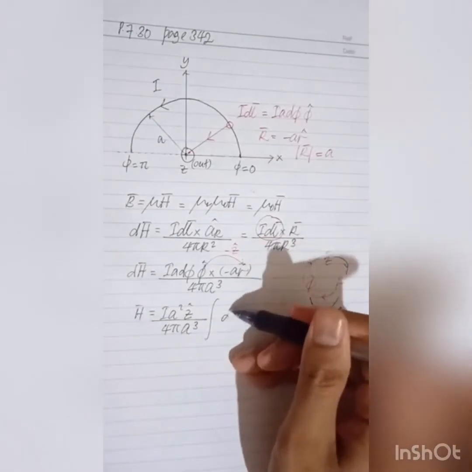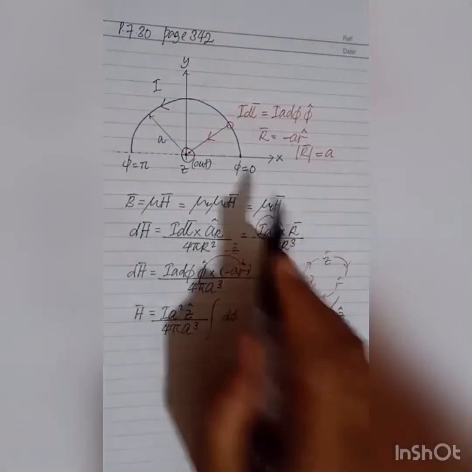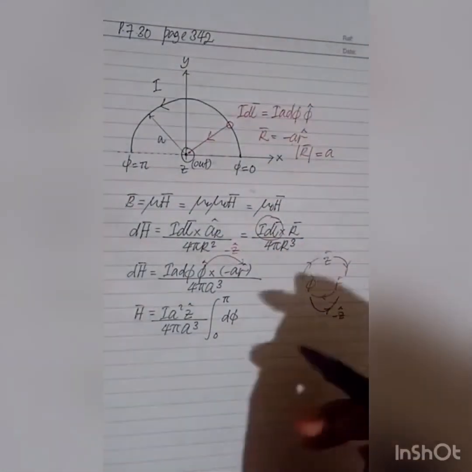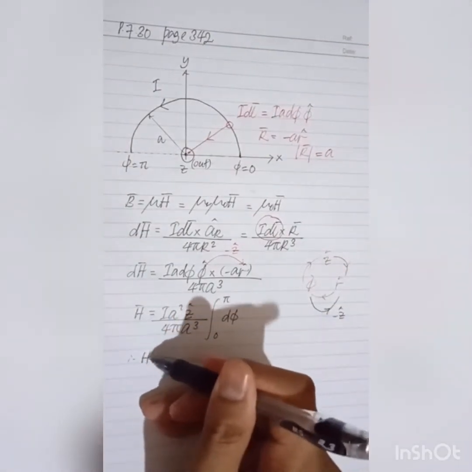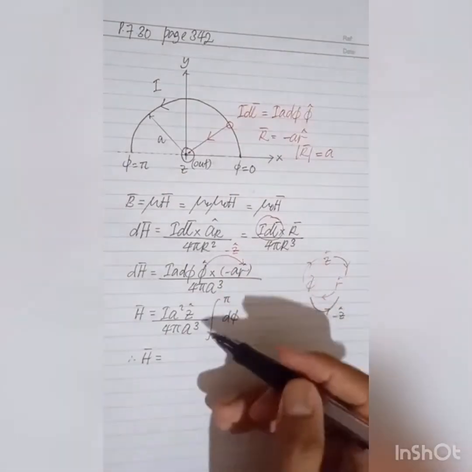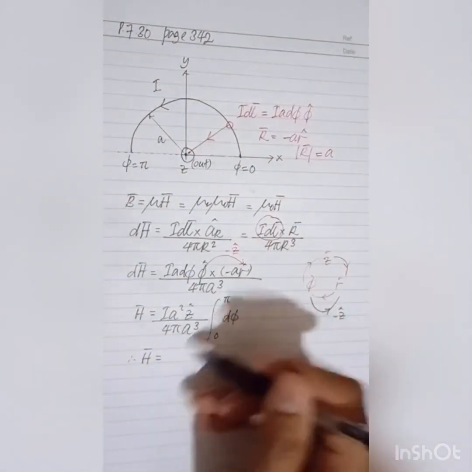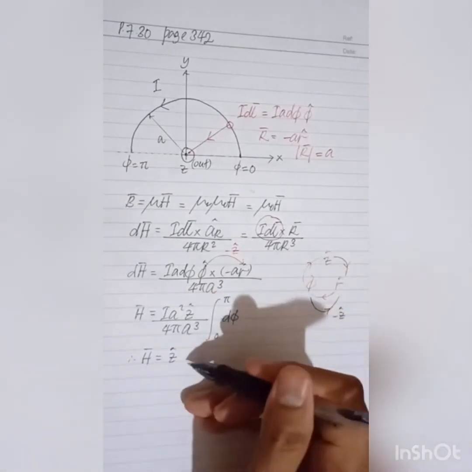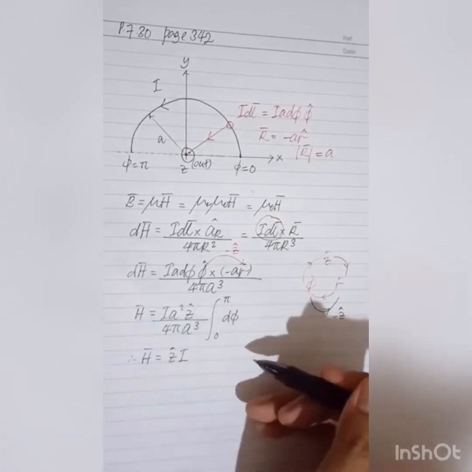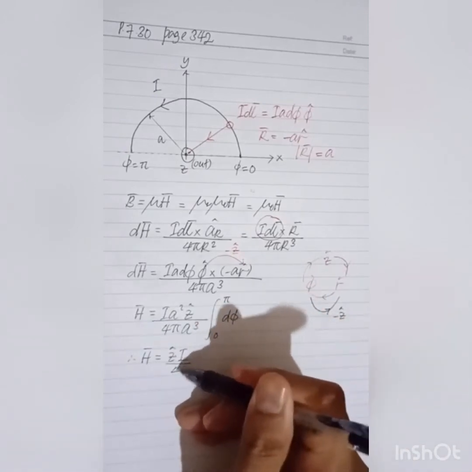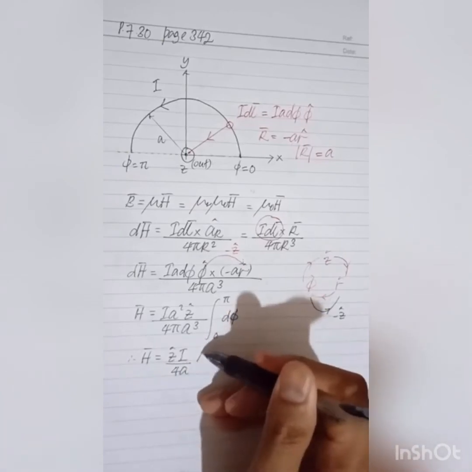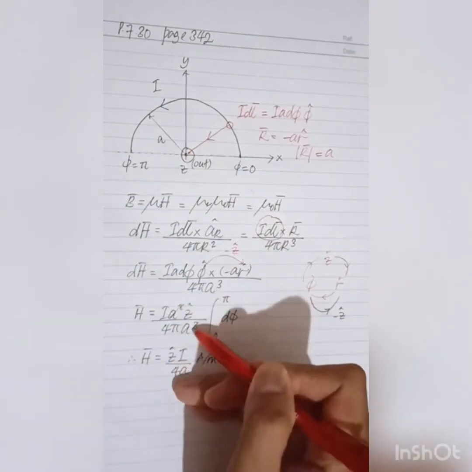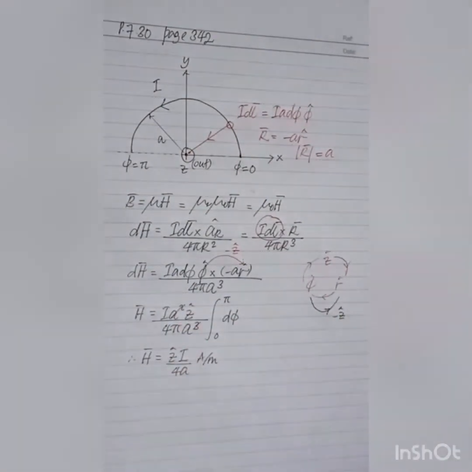Then integrate over d phi with limits from 0 to pi because it's semicircular. Finally we have H equal to I over 4a in the z direction, ampere per meter, because the a squared cancels leaving one a, and the pi with the pi leaves 4.